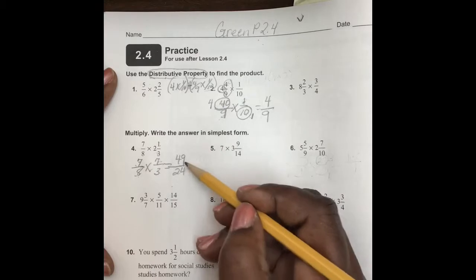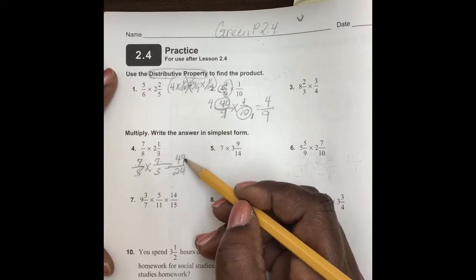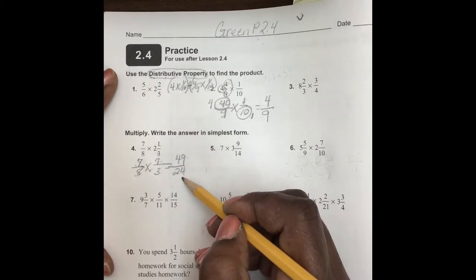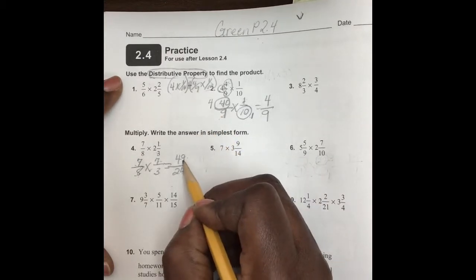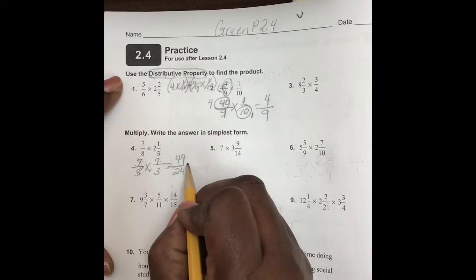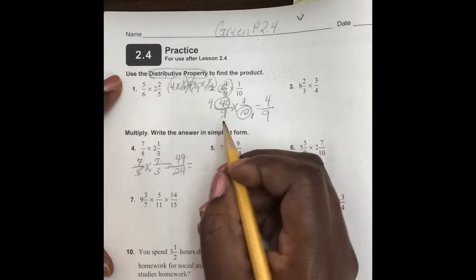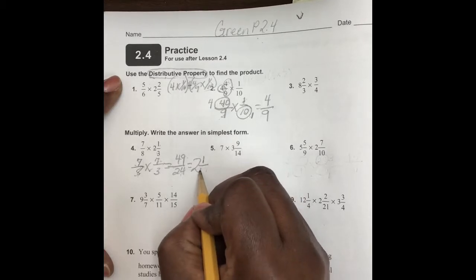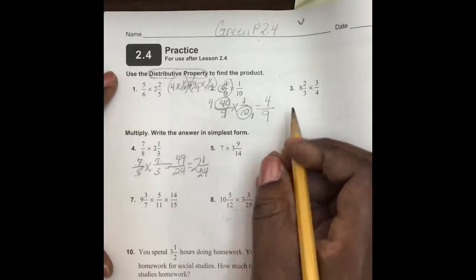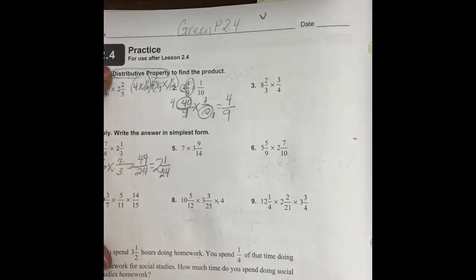In a case like this, it's improper because the numerator is larger than the denominator. So we simplify by dividing 49 by 24. We ask the question, how many 24s are in 49? We discover 2. And then we have 1 remainder, and we put that over our denominator. Let's take a look at number 6.